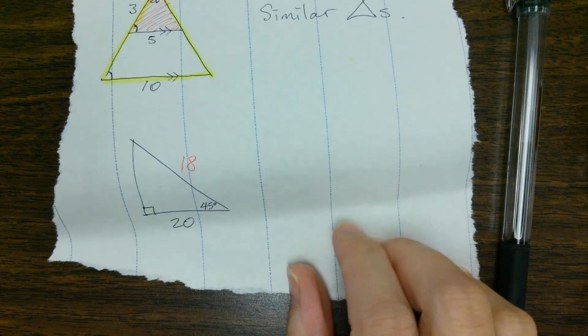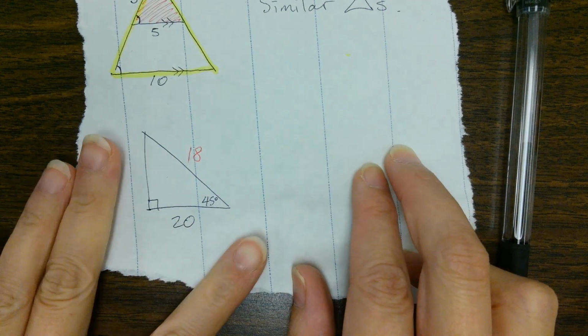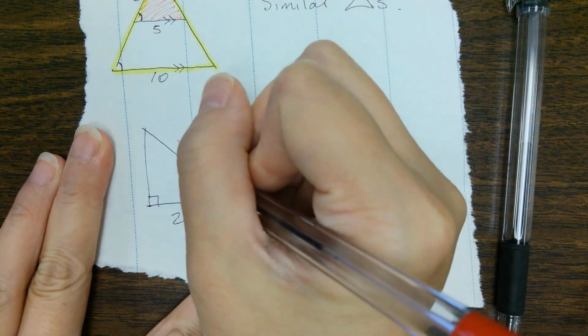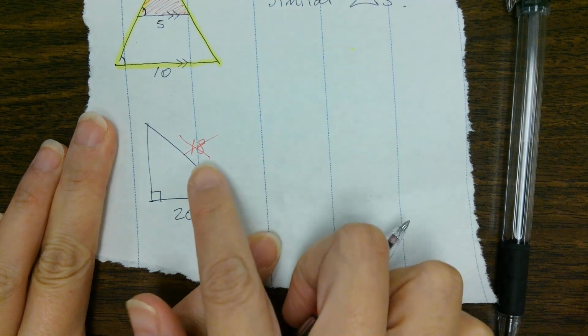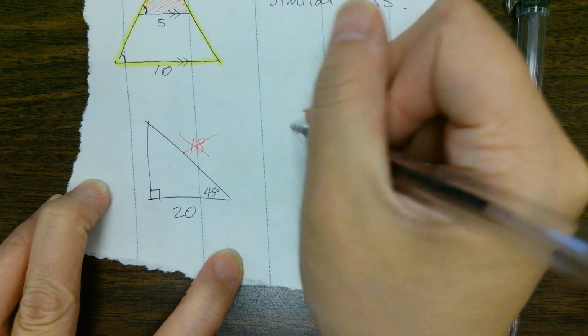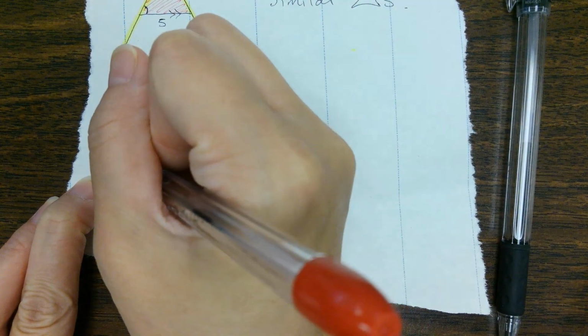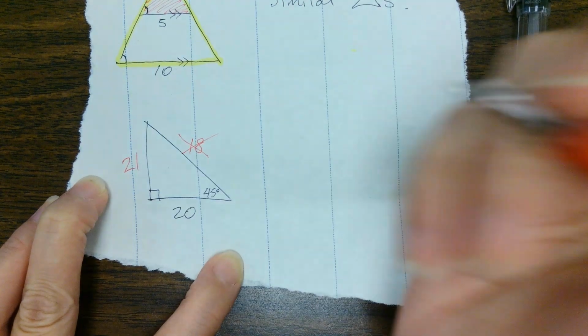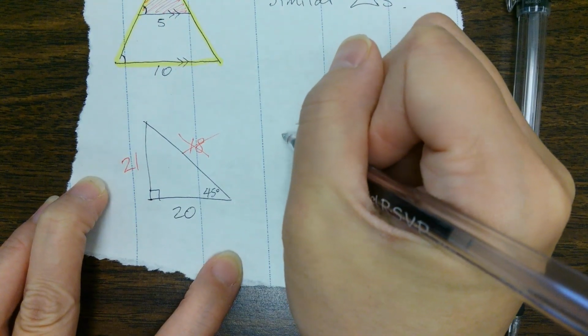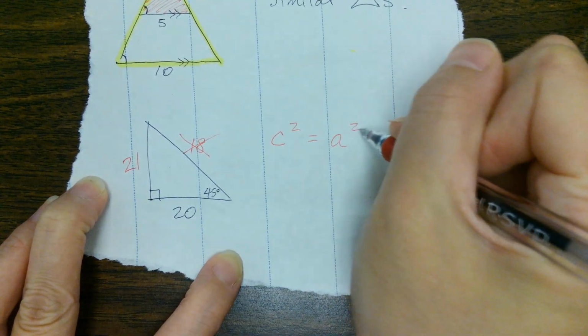All right, how do I know this is wrong? Yep. The hypotenuse has to be the longest side. So I know for sure that I made a mistake somewhere. Okay. And if I were given two sides, let's say I'm given those, what's the easiest way to find the hypotenuse? Pythagorean theorem.